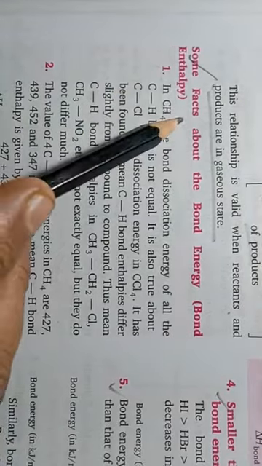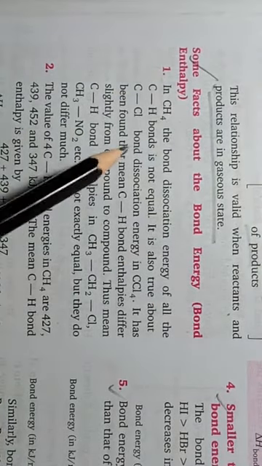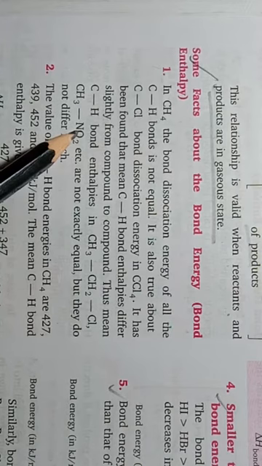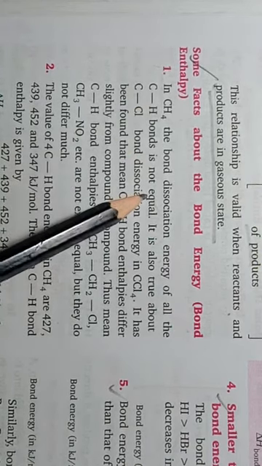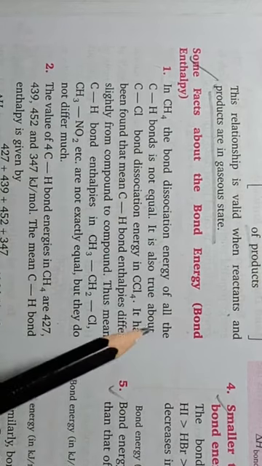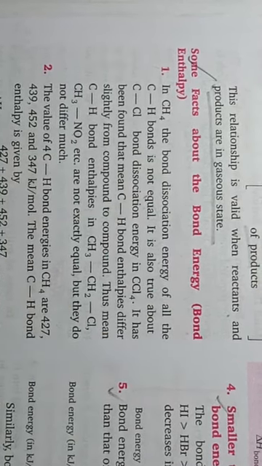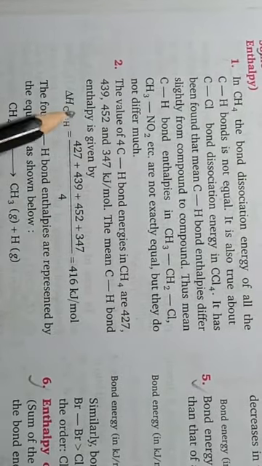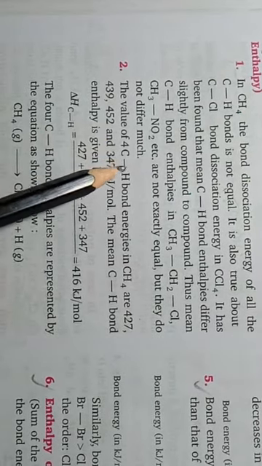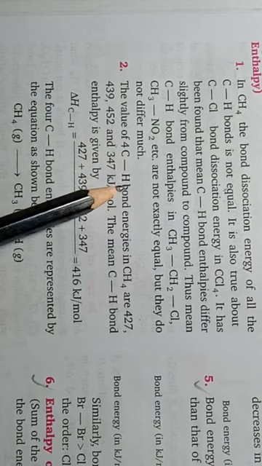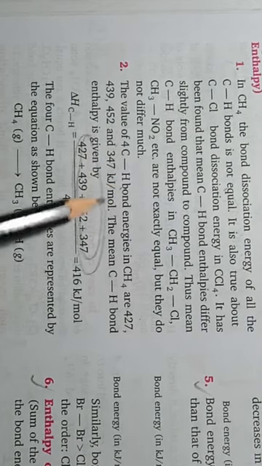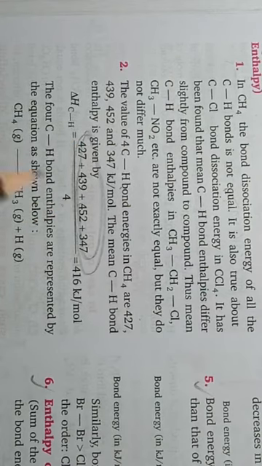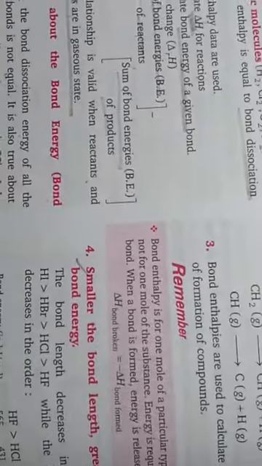Now next heading, some facts about the bond energy. Some facts are repeated here again. In CH4, the bond dissociation energy of all the bonds is not equal. That is why we take mean bond enthalpy for such compounds. In CH4, the C-H bond energy will be equal to the total of bond energies of the different CH bonds divided by 4. So mean bond energy.